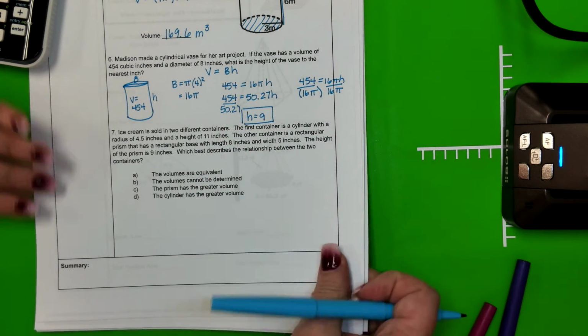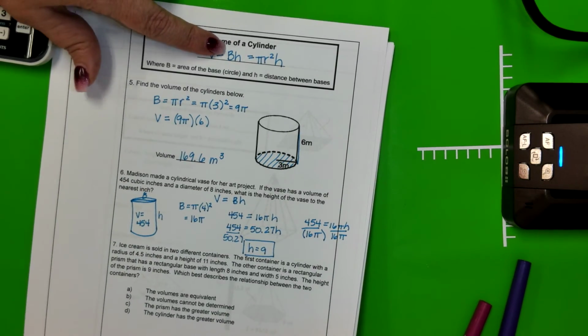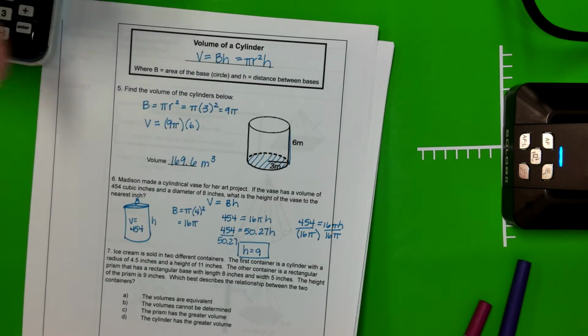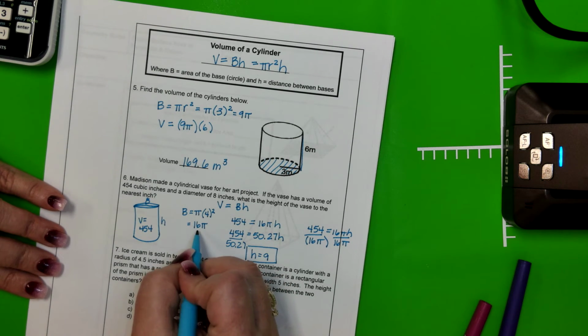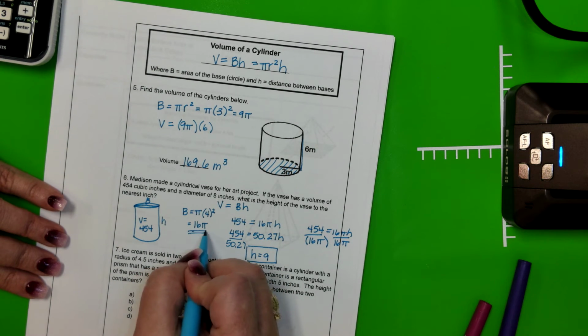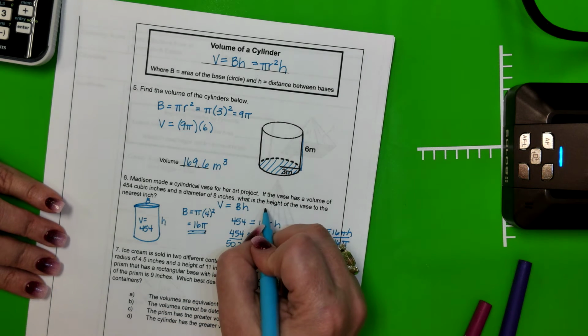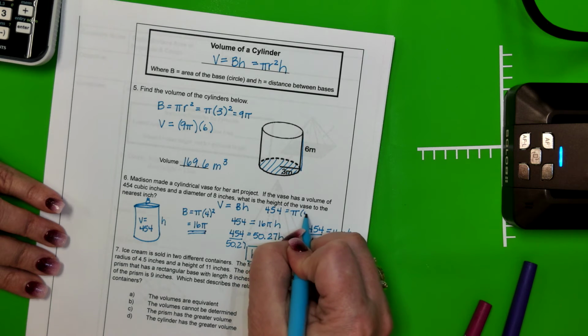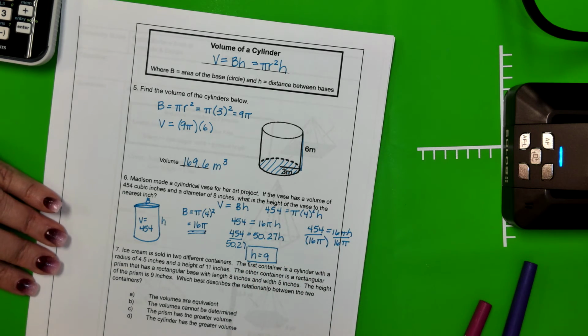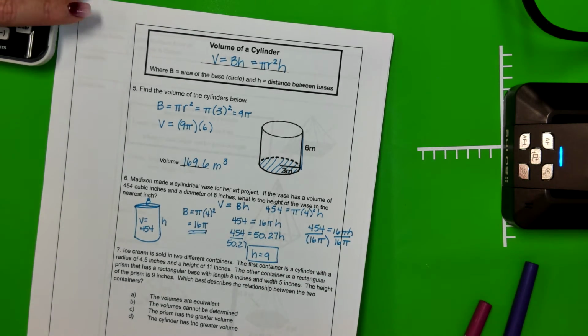Okay? You can always go back. You don't have to use BH. You can always use pi r squared h if you want to, and then just plug it straight into the formula so that you don't have to come over here and find the base and then plug it into the formula. You could have just done 454 is equal to pi r squared h, just like that, and then you could have solved it the same way.